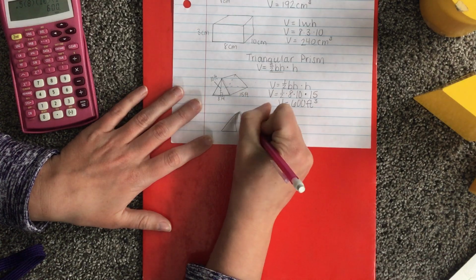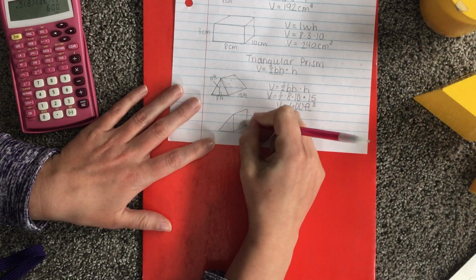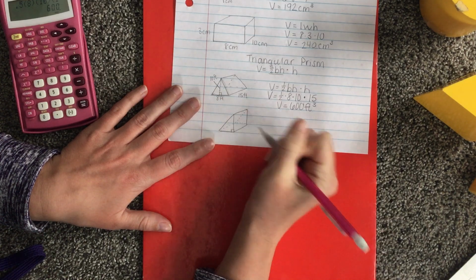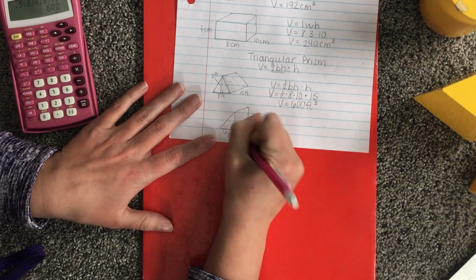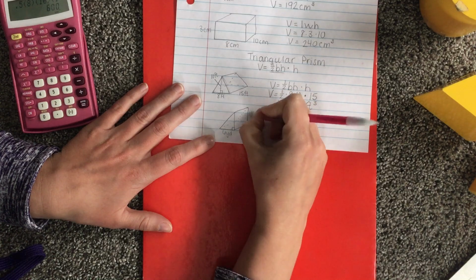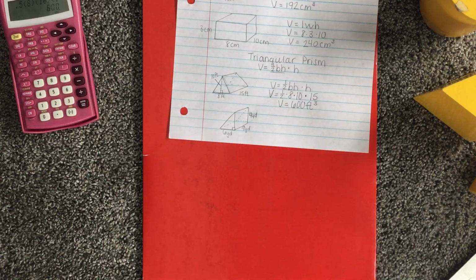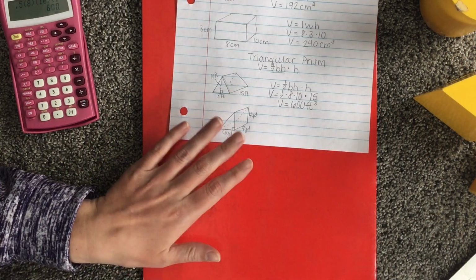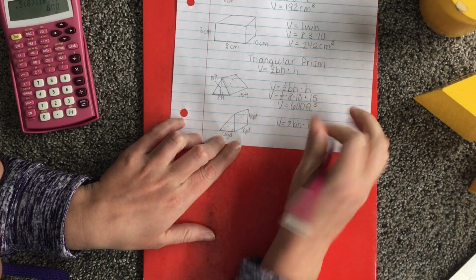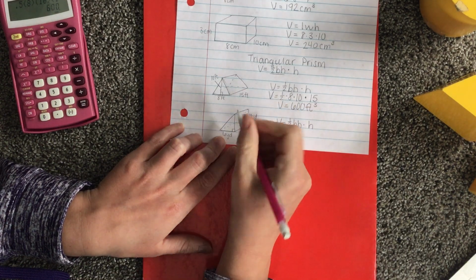We're going to try another one. Oops, 4 yards. Okay, so after you have this drawn, push pause and try it on your own. Start by writing down the information: area of the base times the height of the prism. So the base triangle is right here.